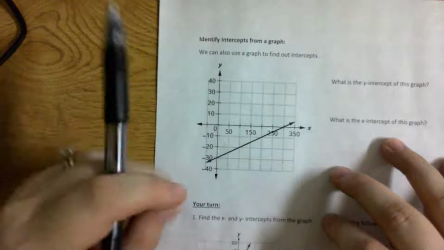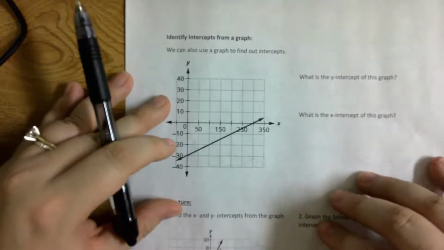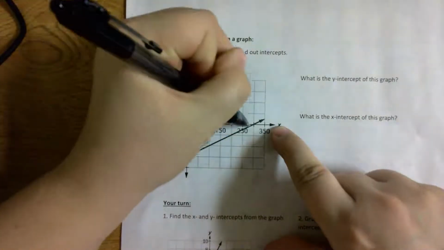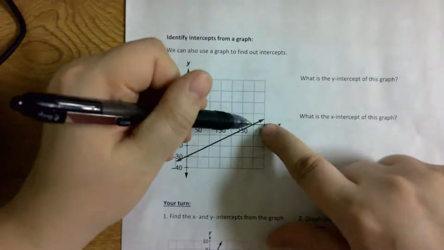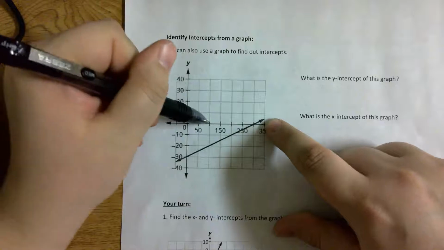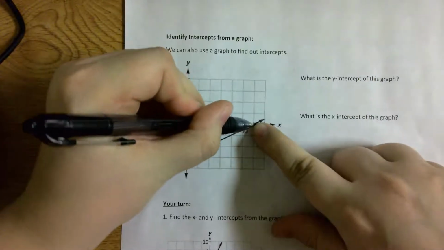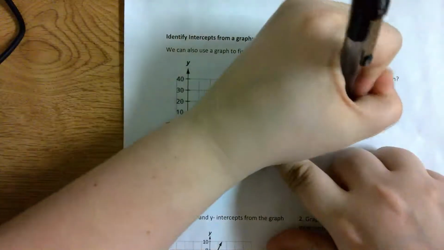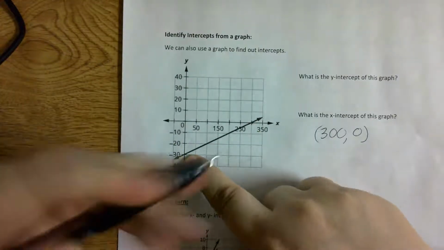But what if it's the other way around? What if we're given a graph and we need to find our intercepts? Again, we're going to look at the x-axis for our x-intercept. Now this one says to find y first. I'm going to start with x because that's where my brain starts. Okay, so we got 50, 100, 150, 200, 250, 300. So my x-intercept is going to be (300, 0), because it doesn't go up or down. My y-intercept is at the 30. So I got 0 for my x and 30 for my y.